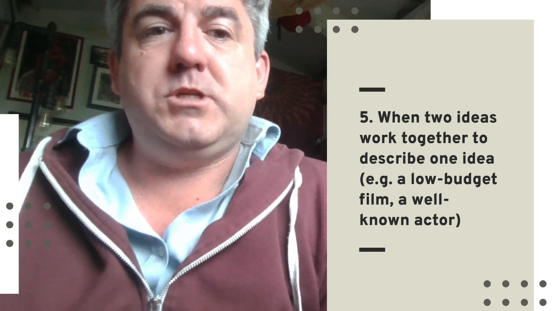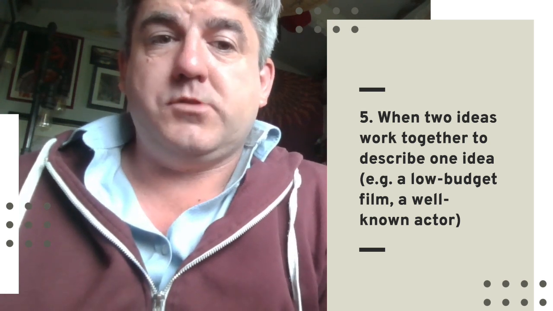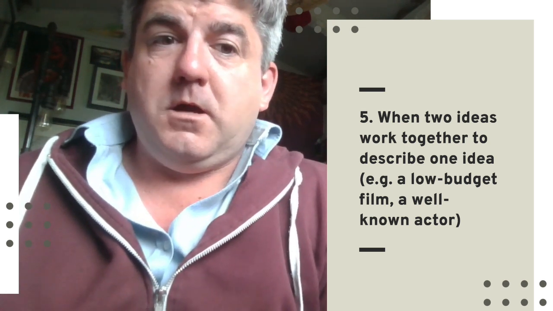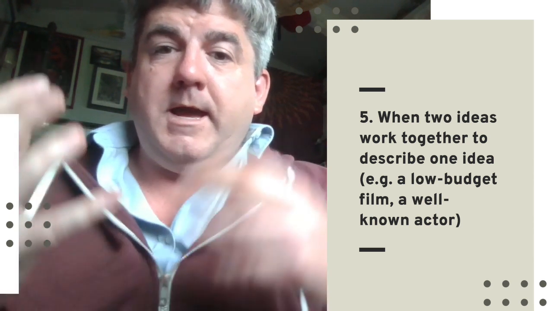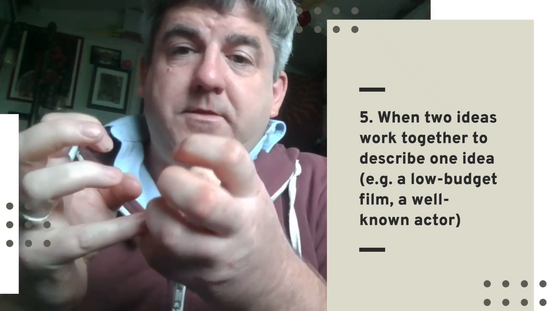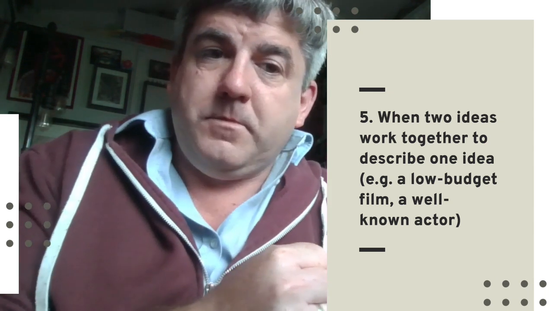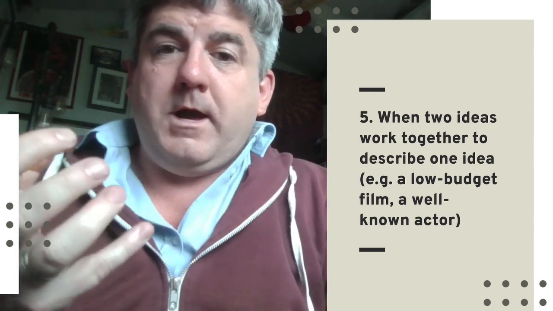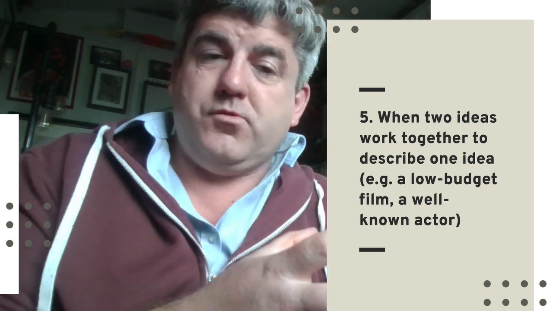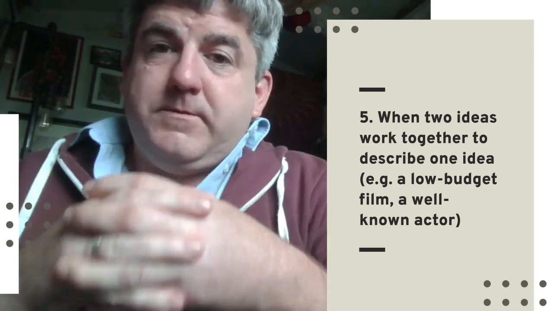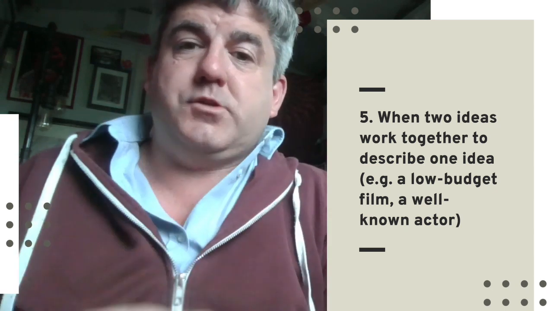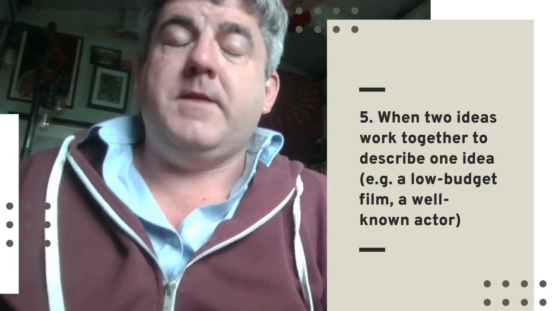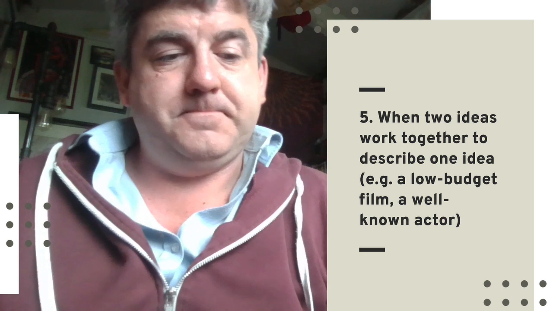And the fifth one, when 2 ideas work together to describe one idea. For example, it was a low-budget film. Low and budget are working together to describe a film. A well-known actor, well and known, working together to describe that word. When those words have a close relationship, when they are affecting each other to describe the noun, then they would be linked with a hyphen.